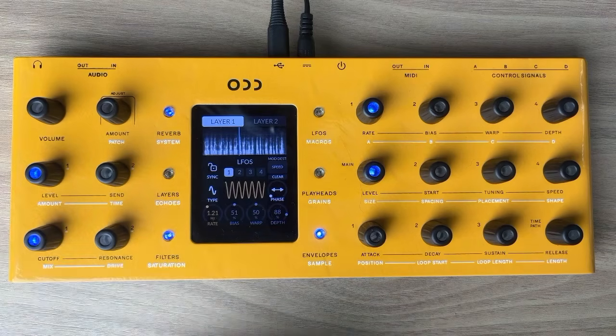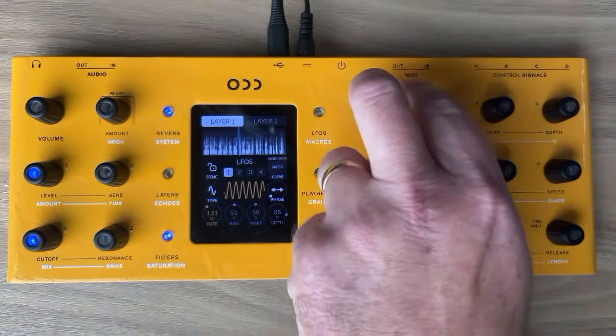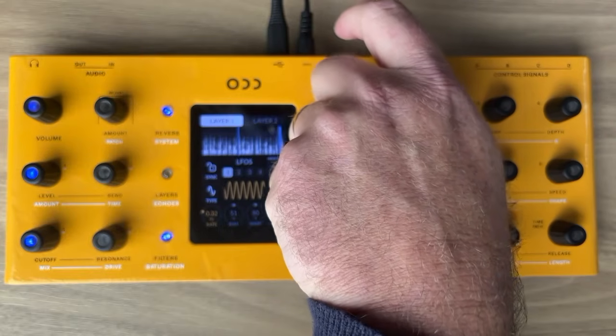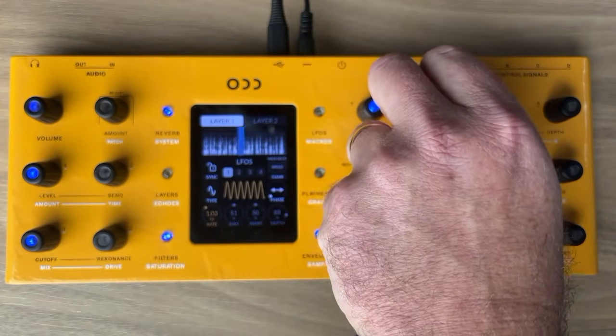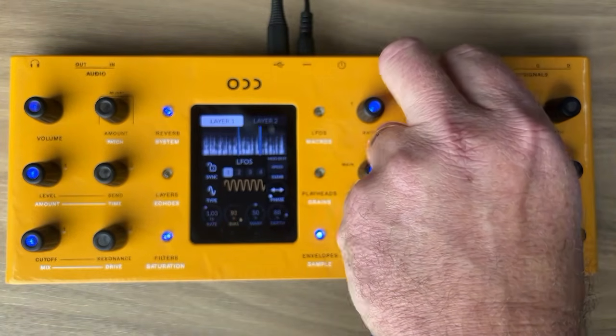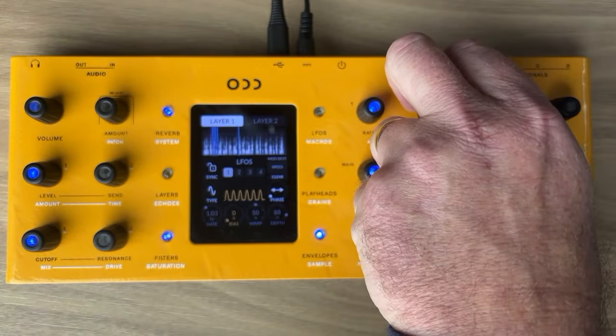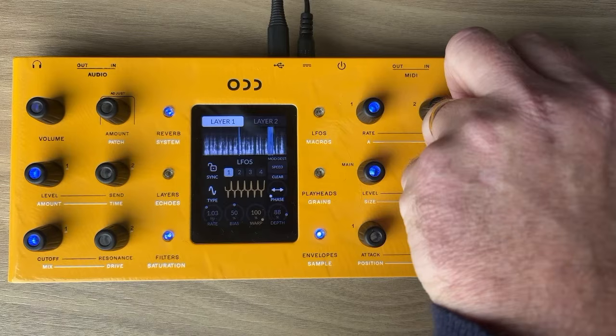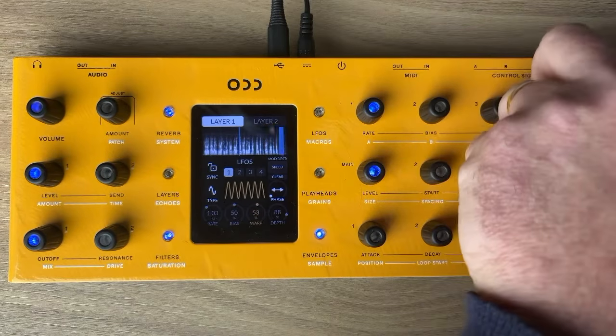On the top row, we have a set of 4 LFOs to use as modulation sources, with controls for the rate, bias, warp, and depth.